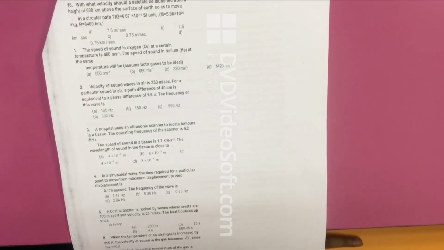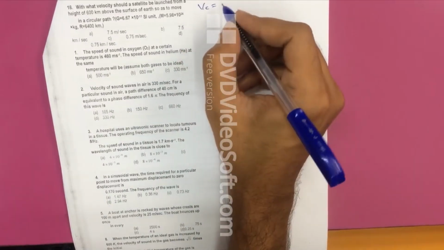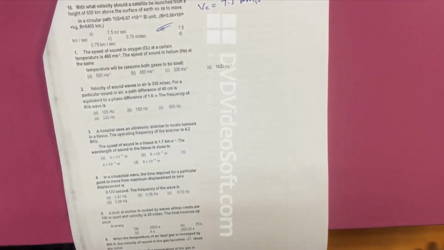With what velocity should a satellite be launched from a height of 600 kilometers above the surface of the earth so as to move in a circular path? Again, this is the same question as the previous one, critical velocity formula. Answer would be 7.5 kilometers per second. That is option B.